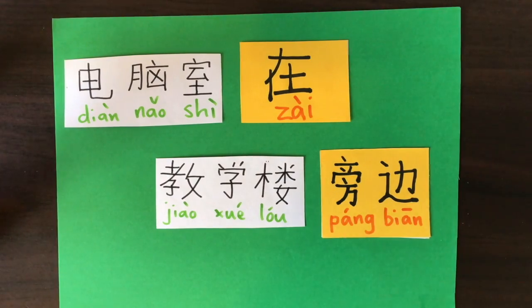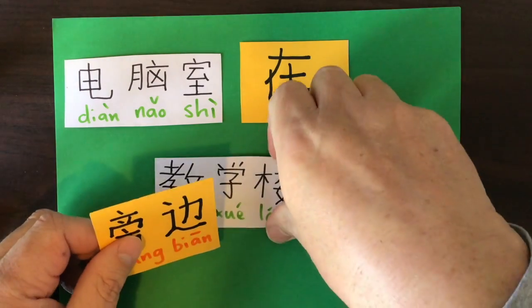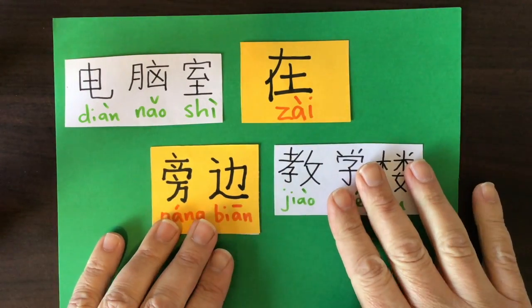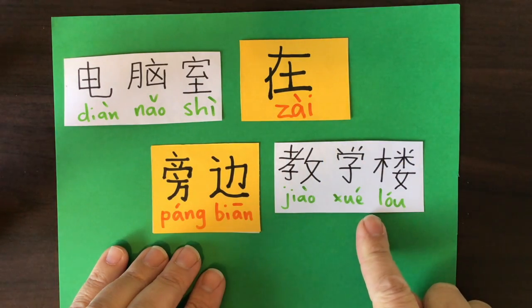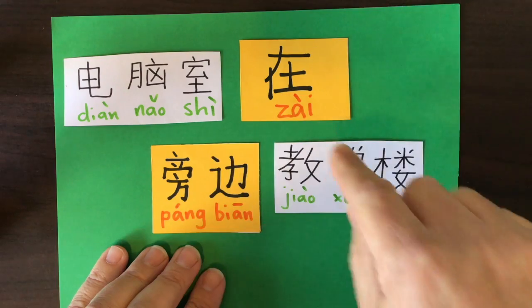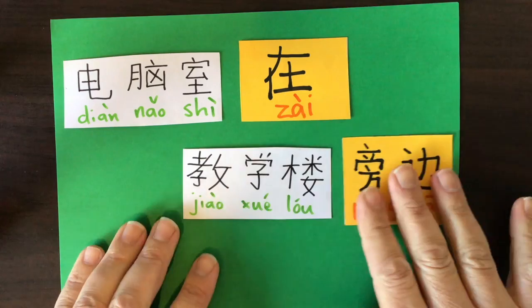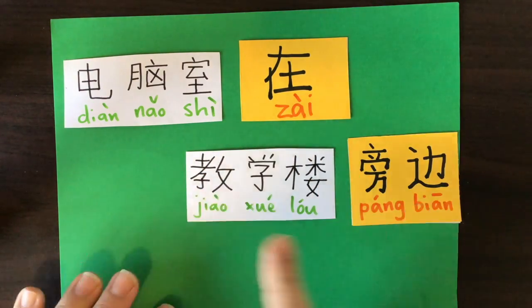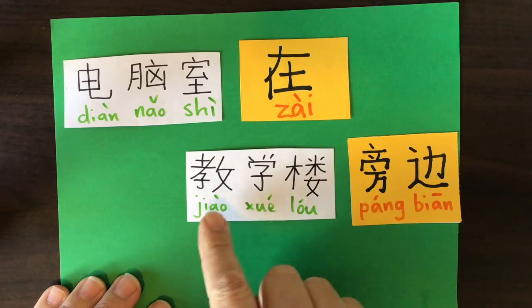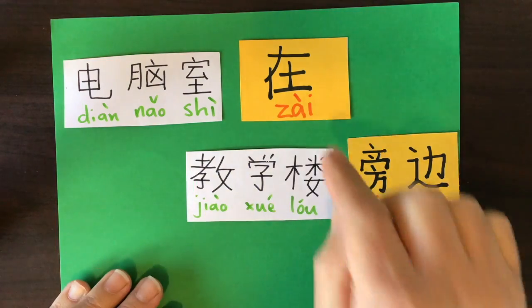But firstly, I need to give an apology because I had some of my grammar wrong from the last session. This is what I was saying last time, if I was going to say the computer room is beside the school building, that is actually wrong. So the grammar actually should look like this. The computer room is school building beside. 电脑是在教学楼旁边. So keep that in mind, everyone.